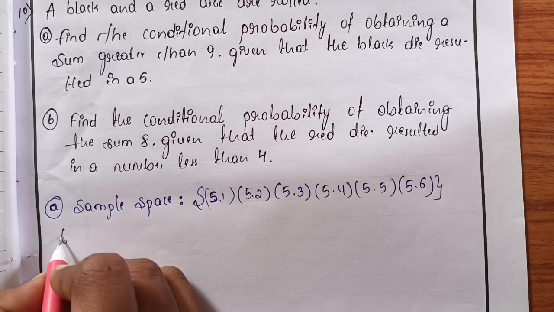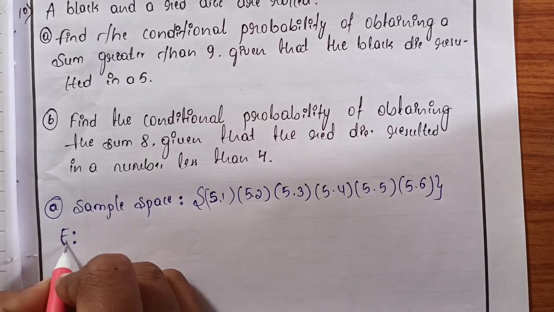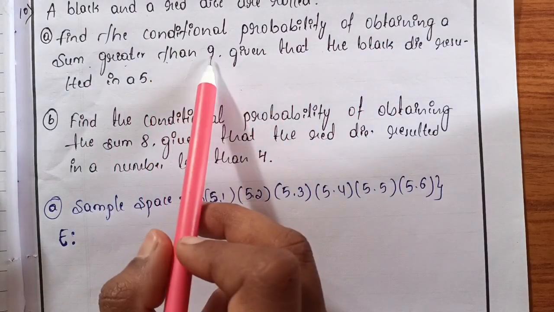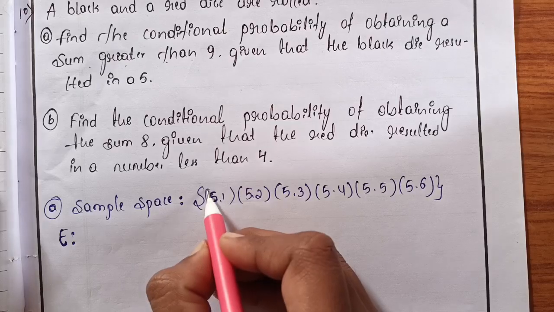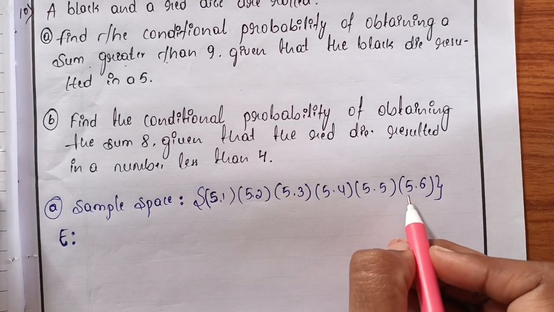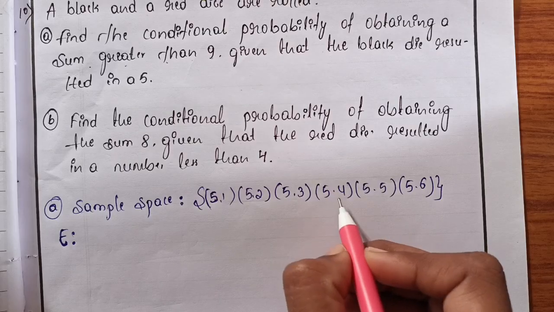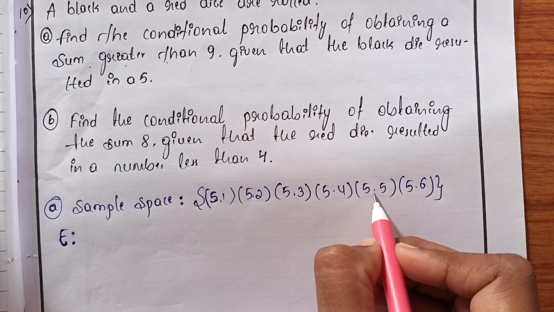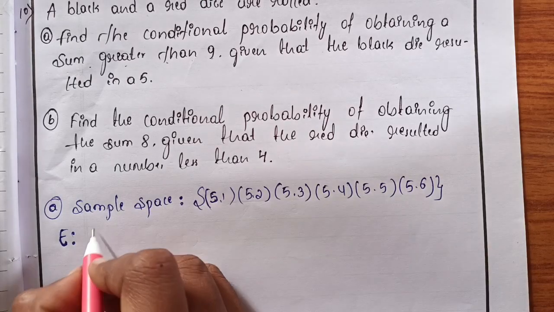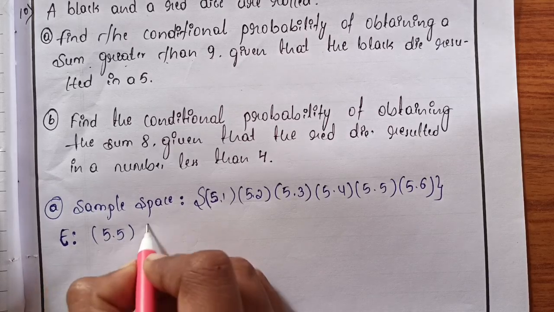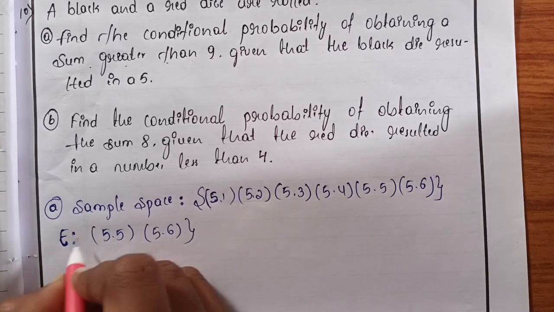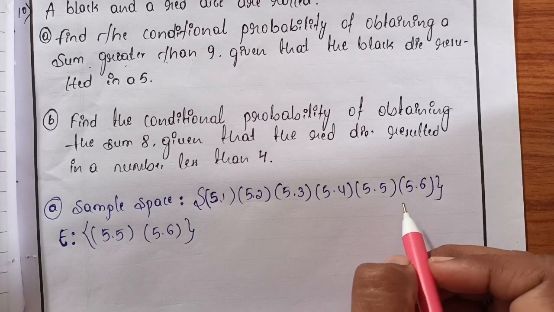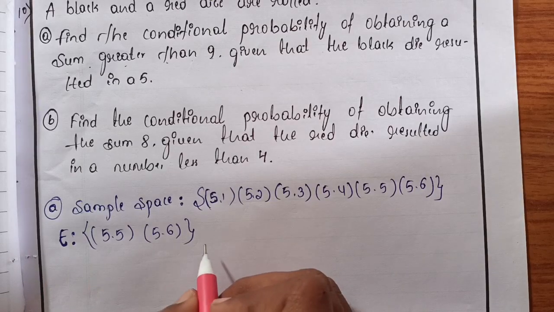So what is the event E? Obtaining a sum greater than 9. 5 comma 4 gives 9, and we want greater than 9. So there are two favorable outcomes: 5 comma 5 and 5 comma 6. 5 plus 5 is 10, 5 plus 6 is 11, so both are greater than 9. Total favorable outcomes are 2.